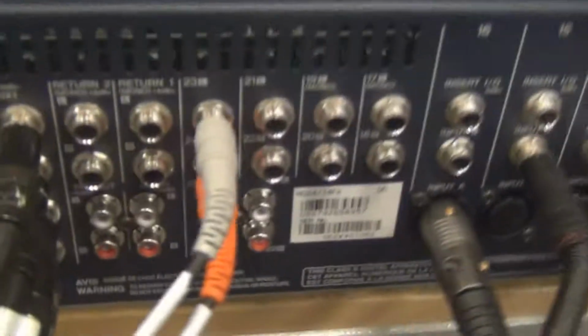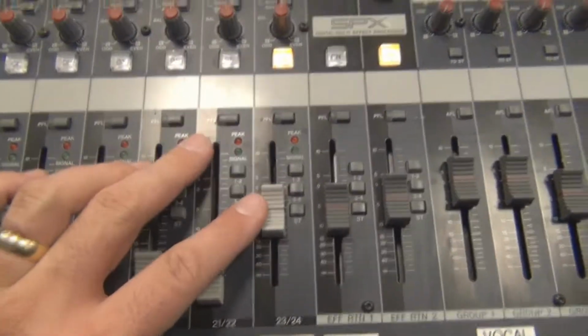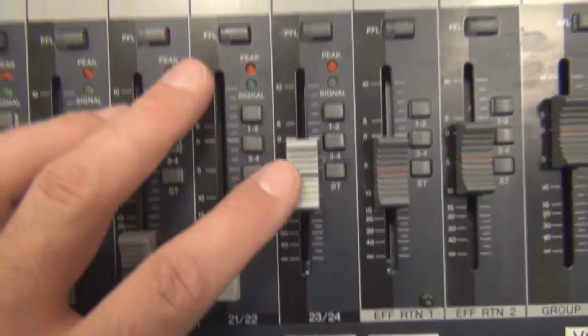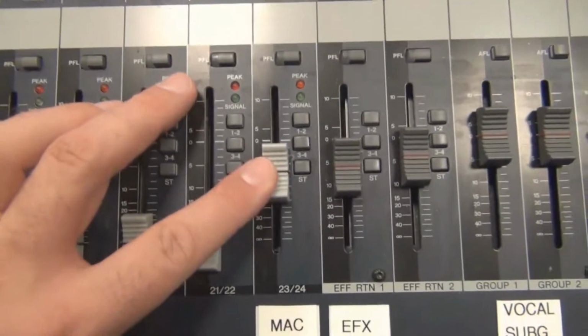The output from the Mac Pro comes into channels 23 and 24, left and right, on our channel here for our Mac. So any audio that's played from the Mac, we can control the volume to the house speakers through this particular channel.